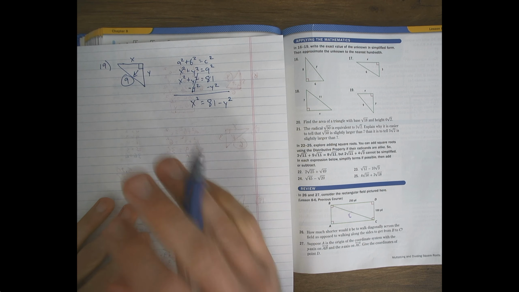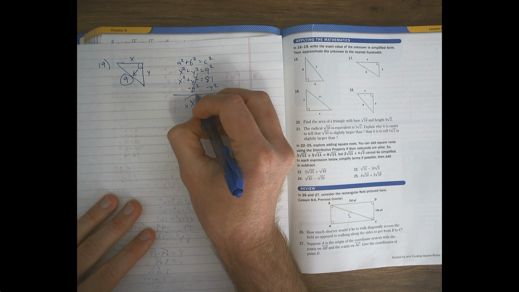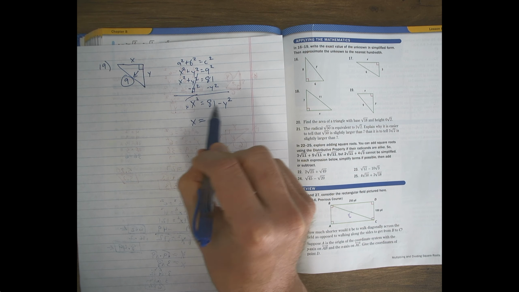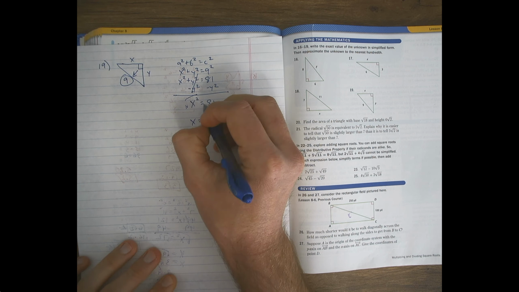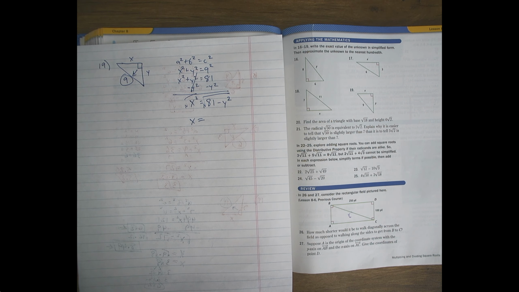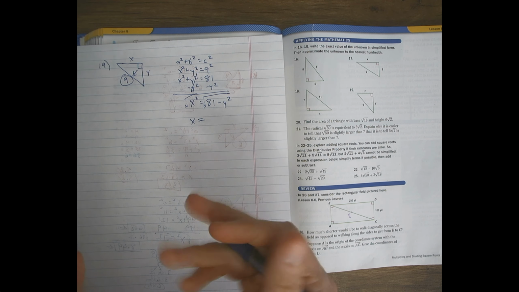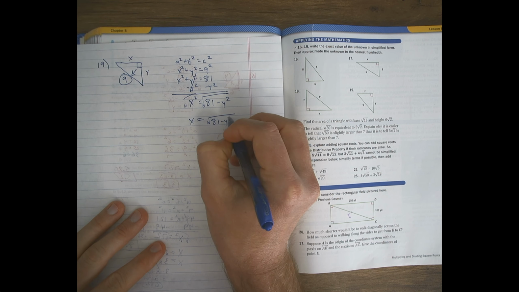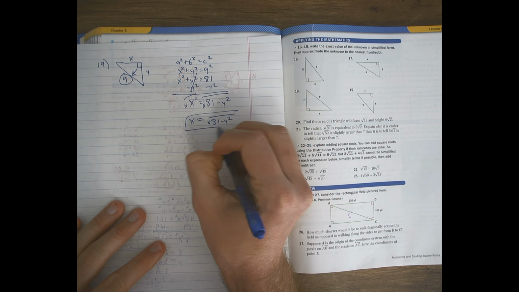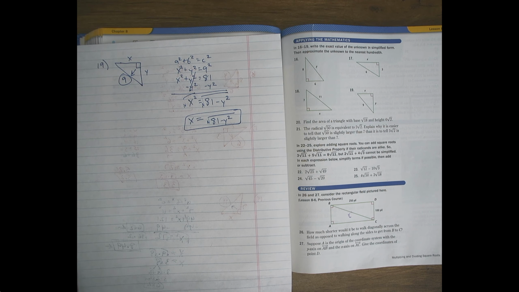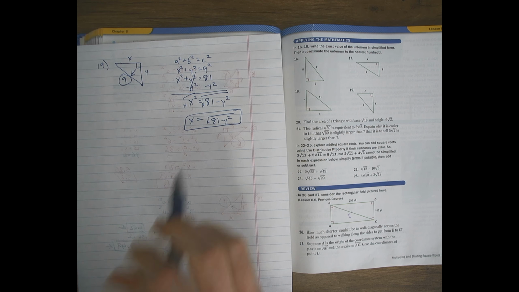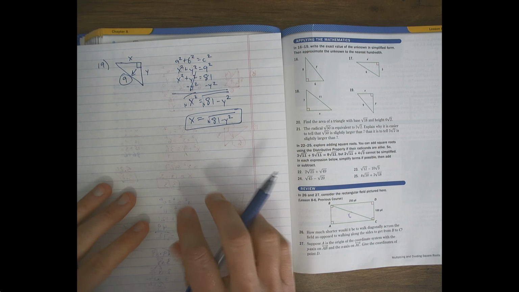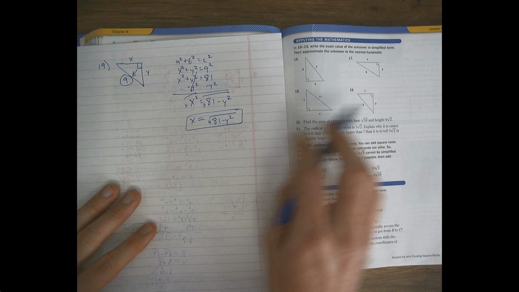And I'm trying to solve for x, not x squared. So I do need to take the square root of this to make it x. But whatever I do to the left side, I got to do to the right side. And so I'm square rooting this entire side over here. And I can't do anything with it. This is as simplified as that answer can be. Can't go any farther. So x is equal to whatever we get when we take the square root of 81 minus y squared. Now we're going to go back and solve for y.